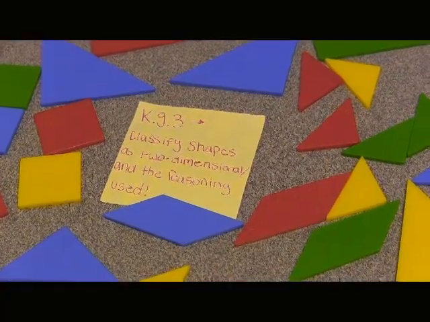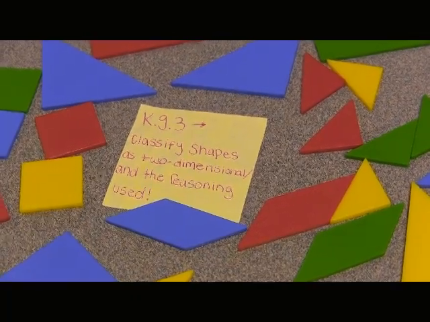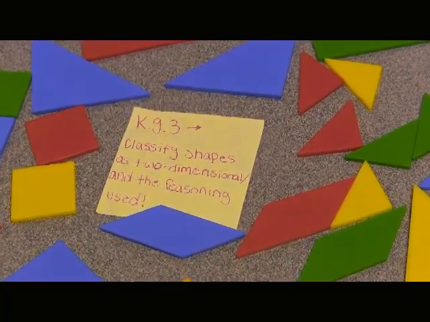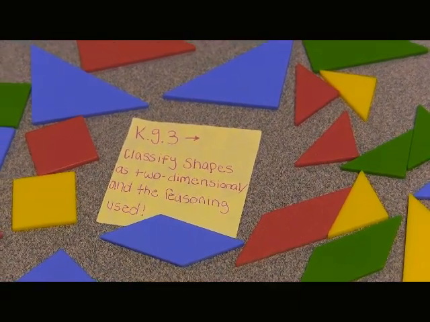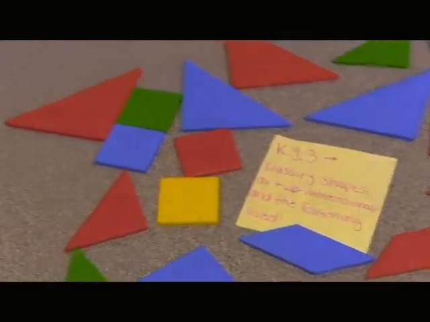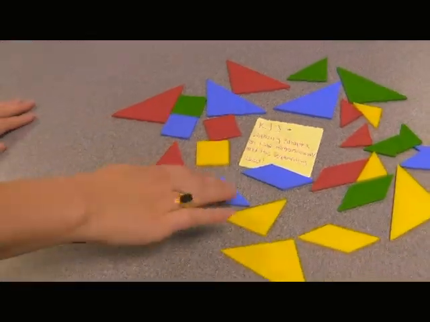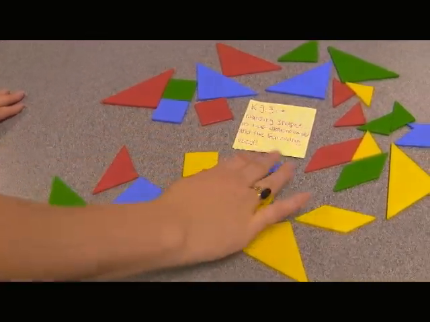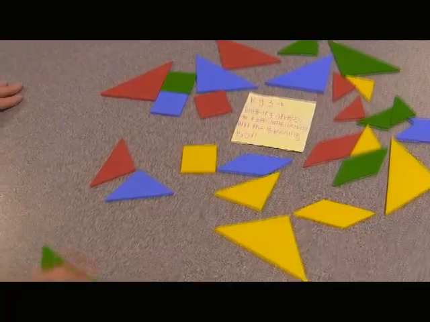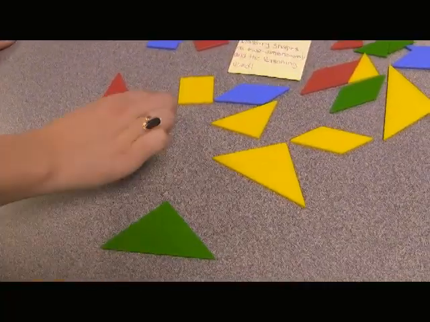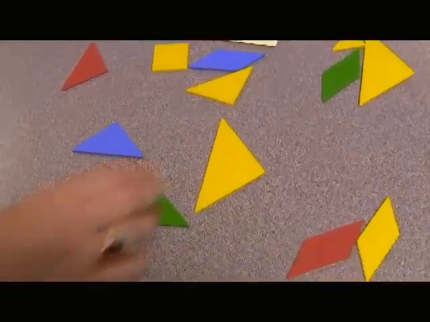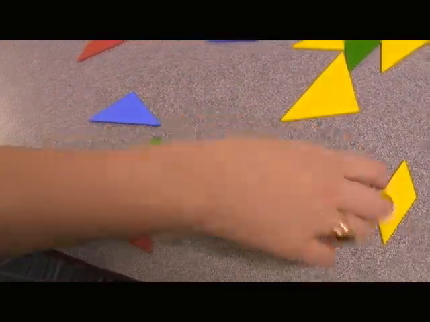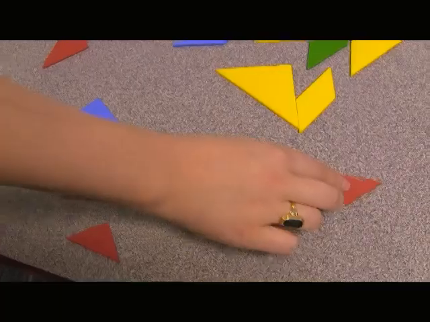This is a kindergarten standard, KG3. Classify shapes as two-dimensional and the reasoning used. In tangram puzzles, we have different shapes that are used. We have triangles, squares, and parallelograms. The triangles, we have large, medium, and small. For the squares, we just have one size. Same thing for the parallelogram.